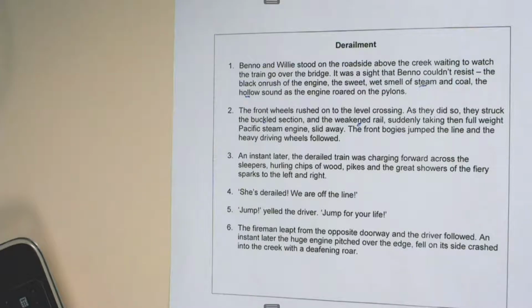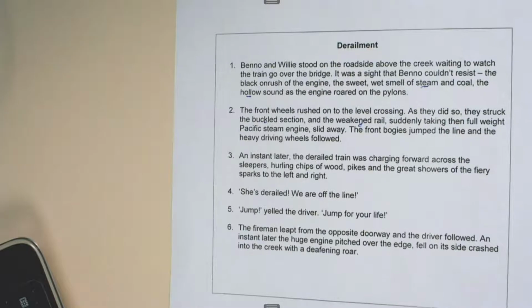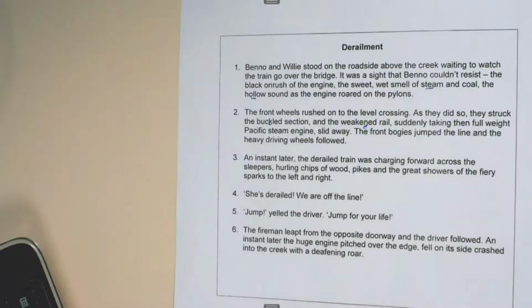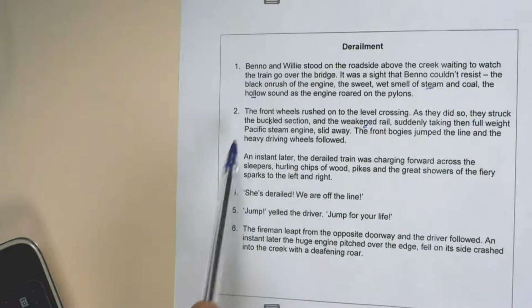Benno and Willie stood on the roadside above the creek, waiting to watch the train go over the bridge. It was a sight that Benno couldn't resist. The black onrush of the engine. Now we can underline this word, black.